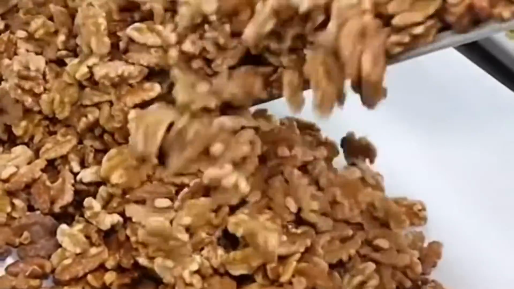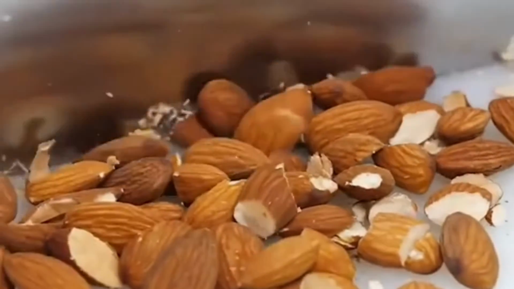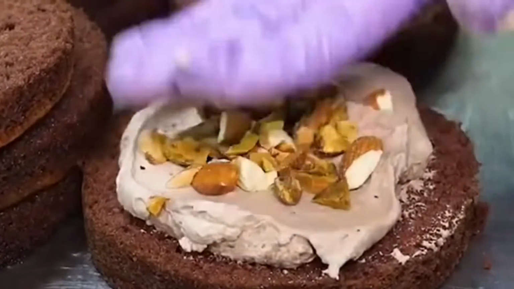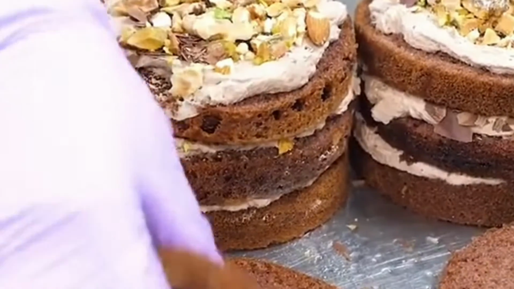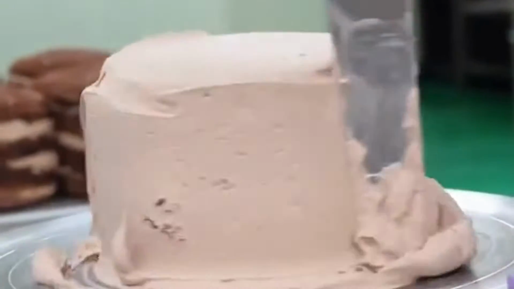Naturally, nuts are essential to a nutty chocolate cake, but before that, they need to be baked in the oven. Once baked, they can be chopped up for easy consumption. A handful of chopped nuts on top of the buttercream. There are 3 layers of ingredients in this cake, and then it's all full of nuts.